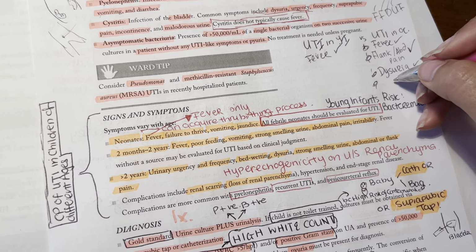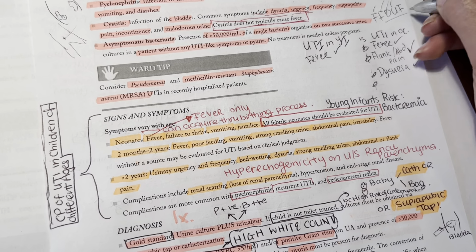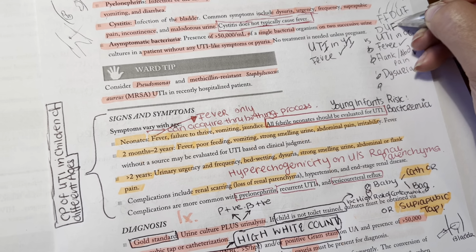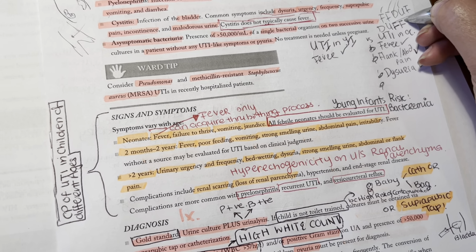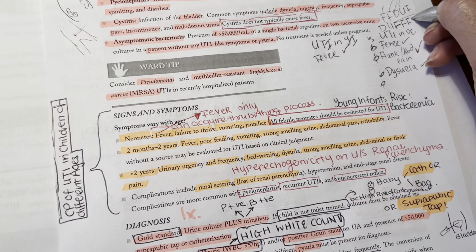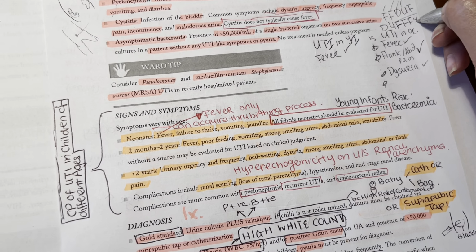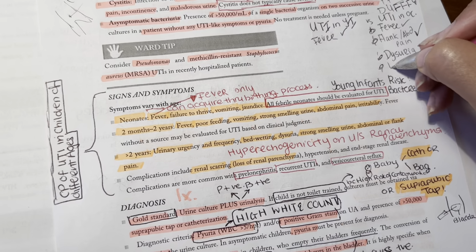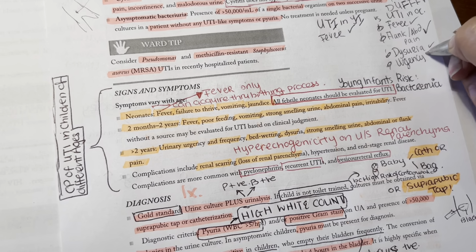These are the main features. Actually, you should just call it Duffy: dysuria, urgency, frequency, flank pain, fever. I don't know what the I was for. There was no I. So fever, flank pain, dysuria, urgency, and frequency.